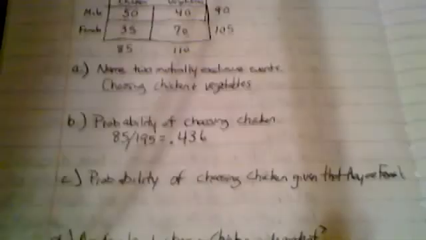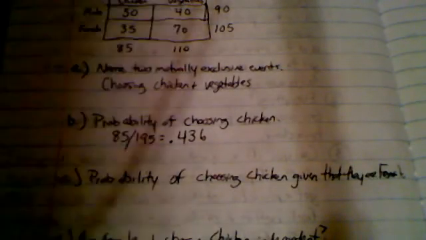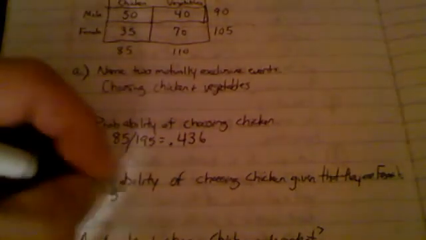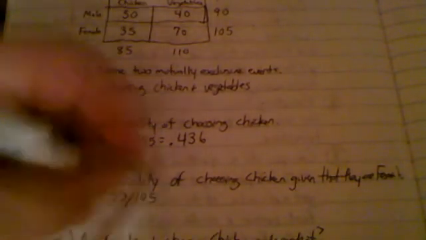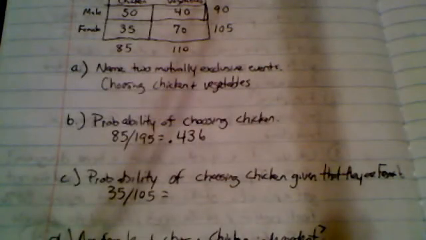Alright. C, the probability of choosing chicken given that they are female. So again, we're only looking at the female row. That's 35 out of 105. Given is always your denominator, so given that they are female means we're only looking at the females. So there's a 0.333 chance of choosing chicken.